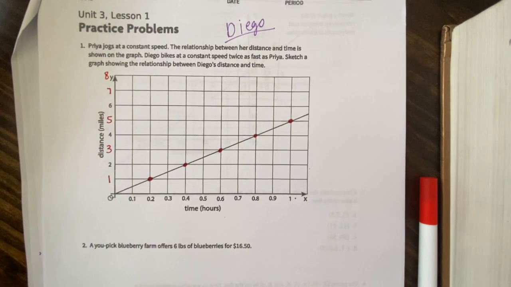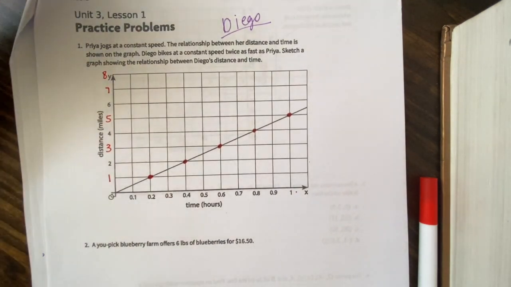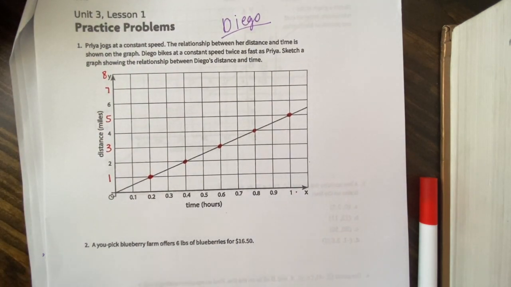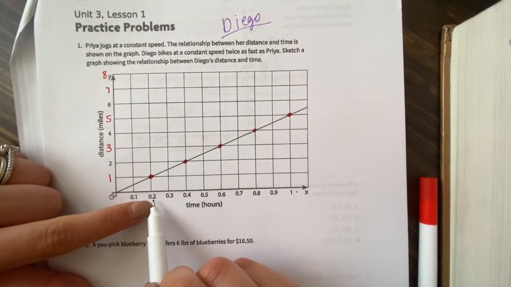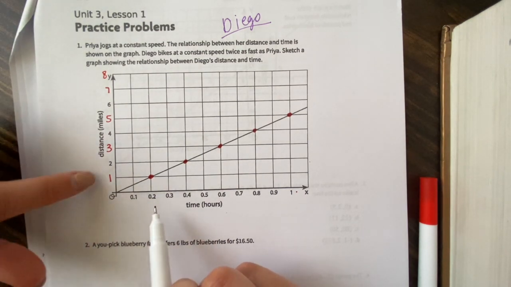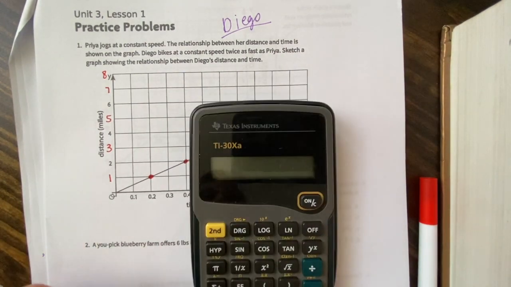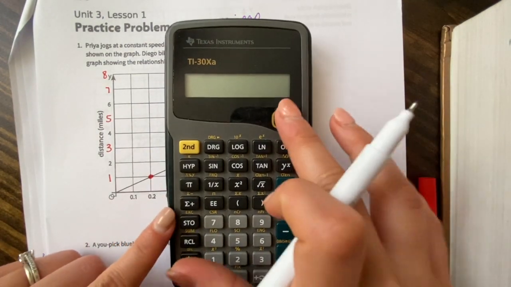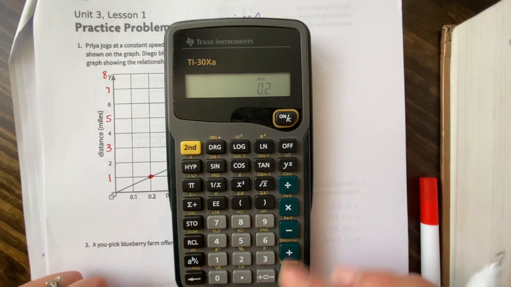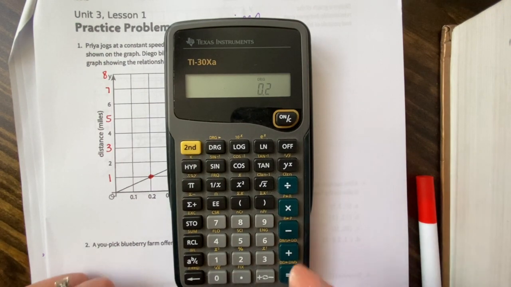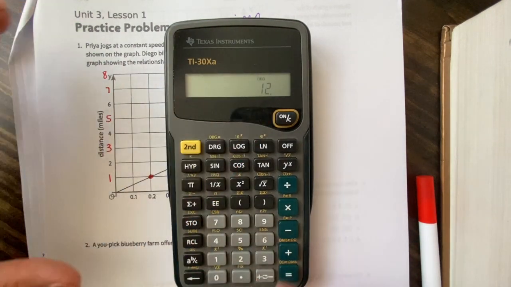All right, sorry. So Diego is going twice as fast. In 0.2 hours, let me show you real quick. If you want to know how many minutes that is, you do 0.2 times the amount of minutes in an hour, which is 60. So we're talking about 12 minutes.